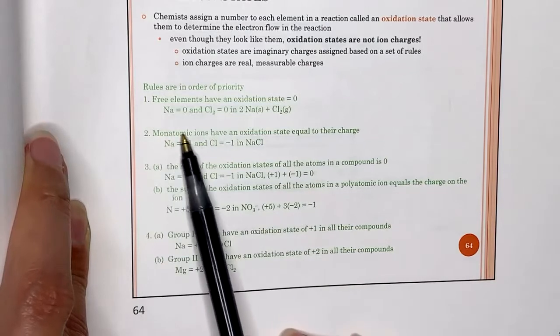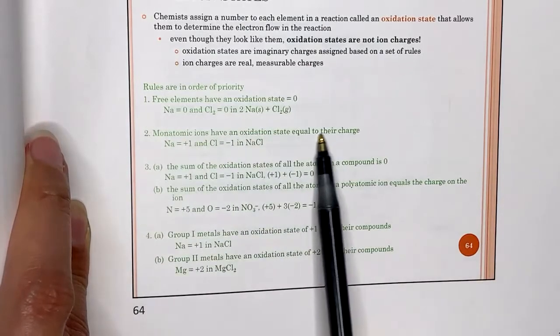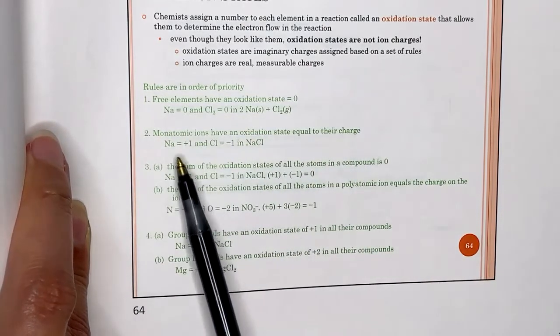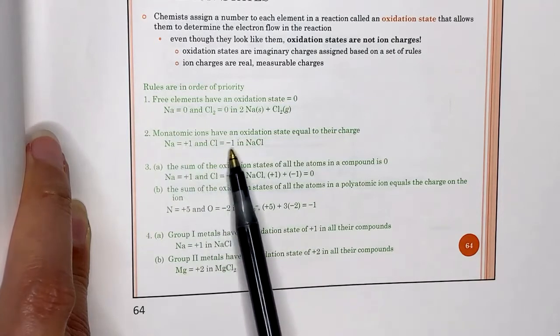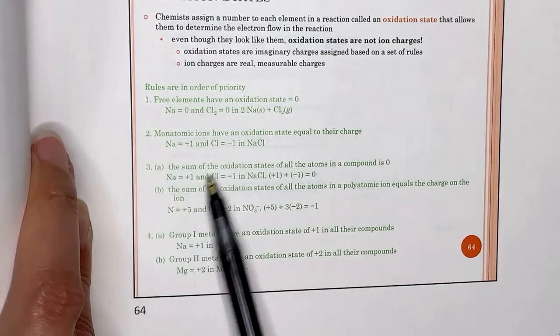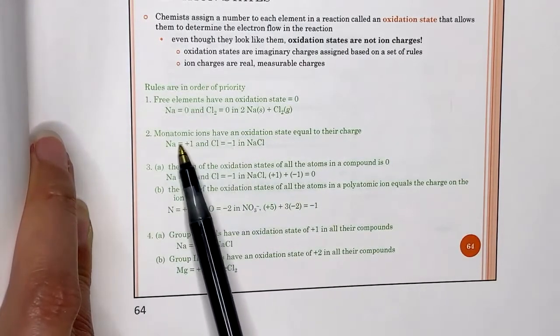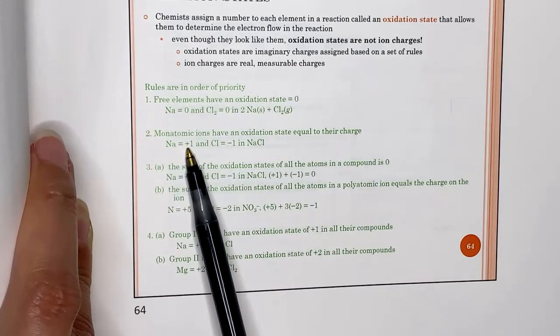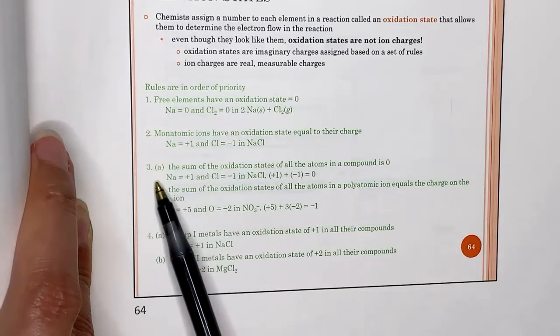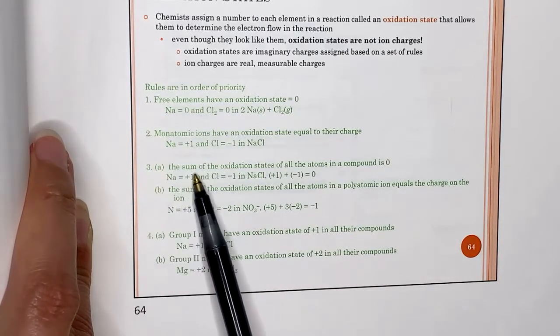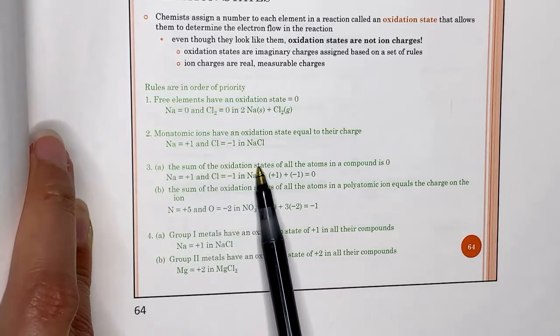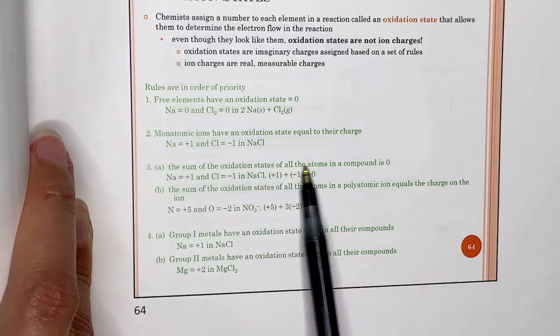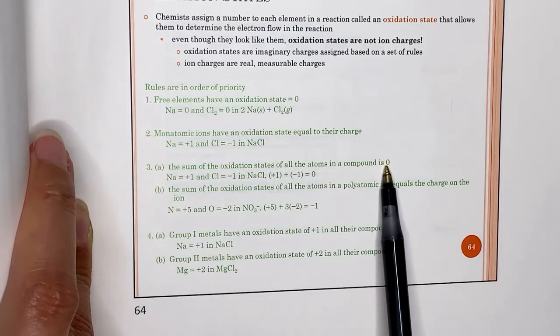Monoatomic ions have an oxidation state equal to the charge of the ion. So Na plus ion is +1, Cl minus is -1 charge. Oxidation state and charge: oxidation state +1, charge +1, okay? And then it says here, if you have a compound, the sum of all the oxidation states of your elements in the compound needs to add up to 0 because the compound is neutral.